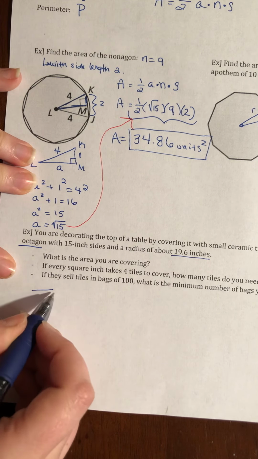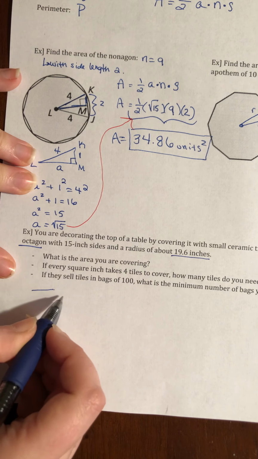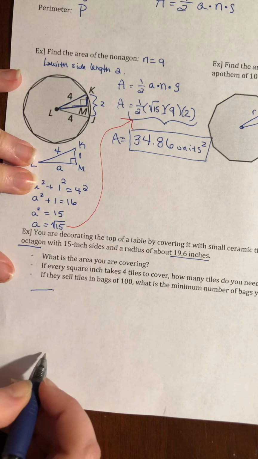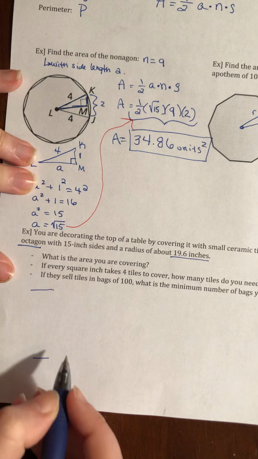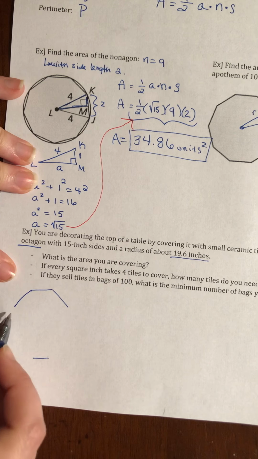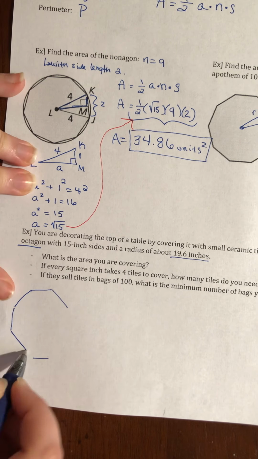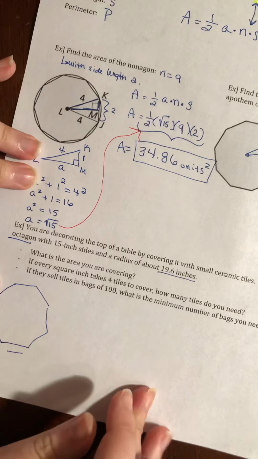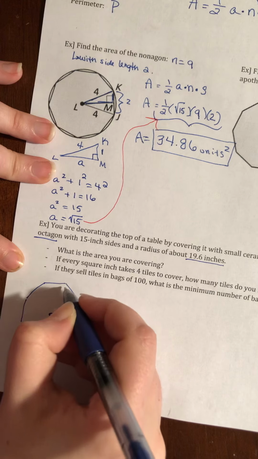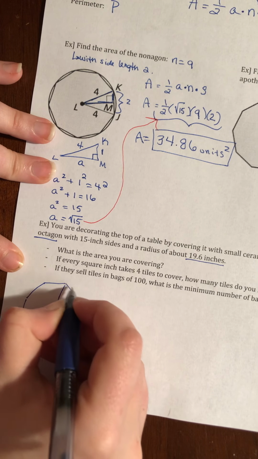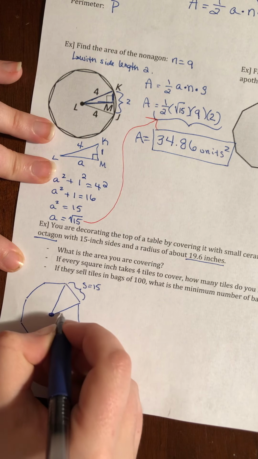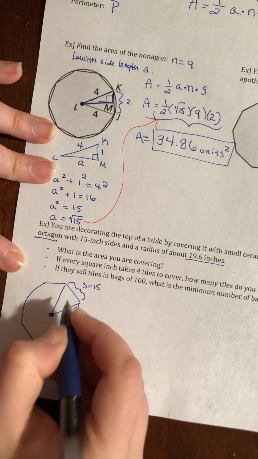I'm going to do my best drawing an octagon. Somehow I've completely forgotten what an octagon looks like. It's got to have 4 on each side. 2, 3, 4. All right, not terrible. So here, it's saying that each side is 15. The radius is 19.6.